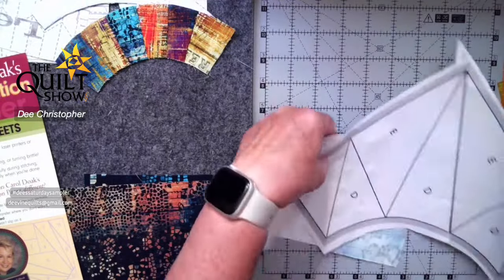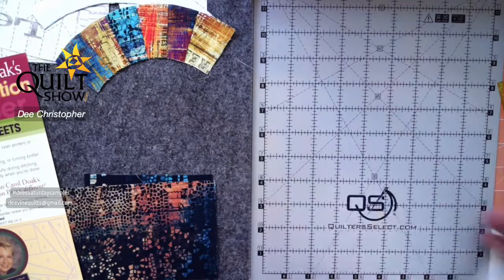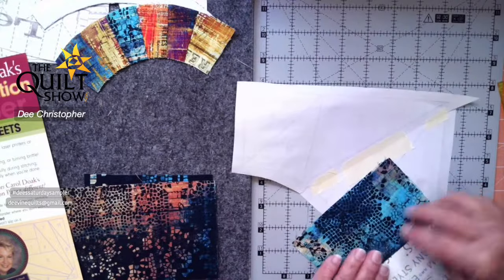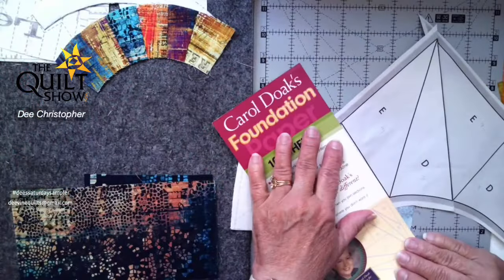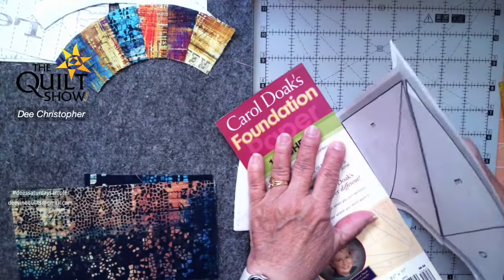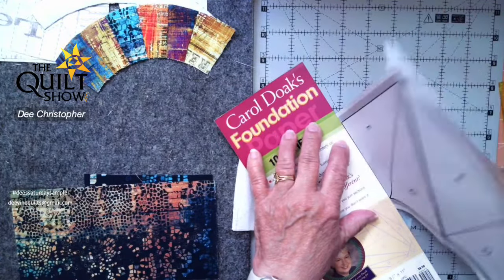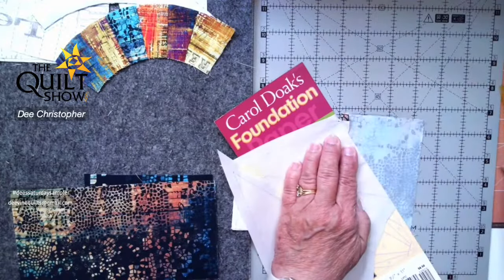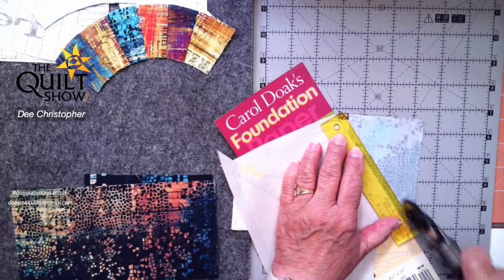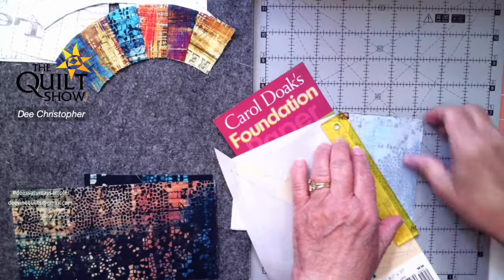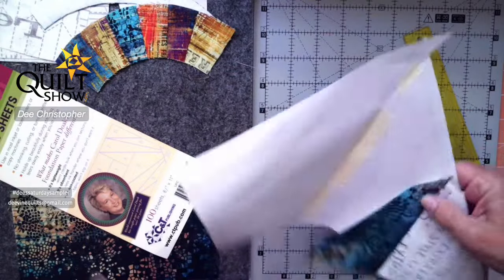And then with my next piece, I am going to fold it back so I know where my 1/4 inch seam line is, and I leave a little bit of the black showing, at least half of it, so that when I fold it back, I've got, and this helps me determine where my next piece is going to lay, and that will be an E piece.